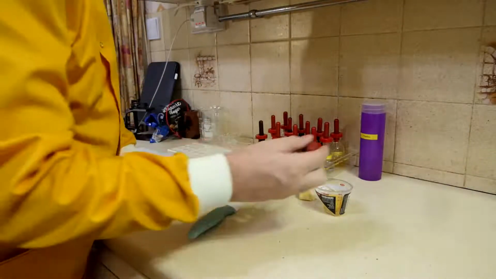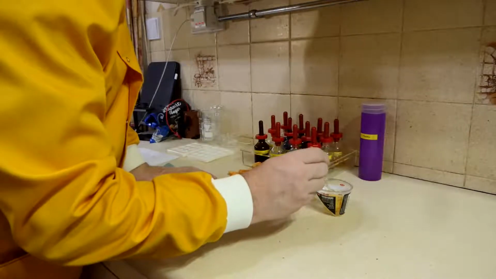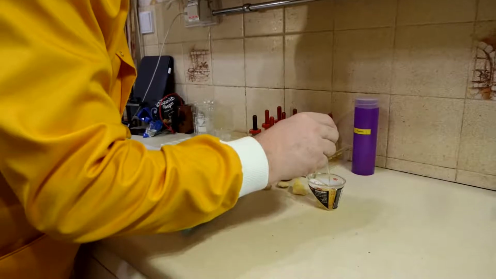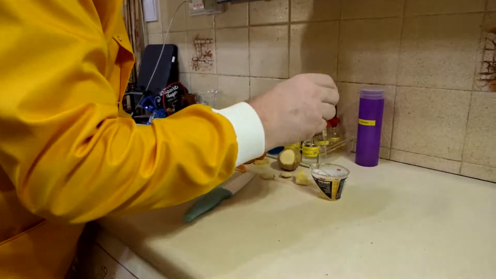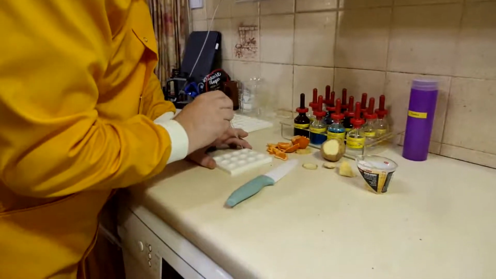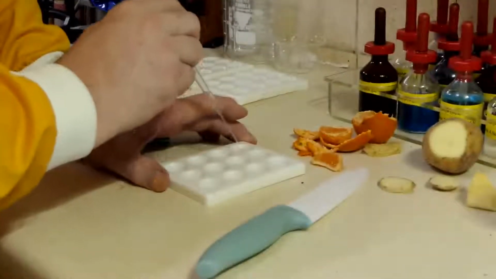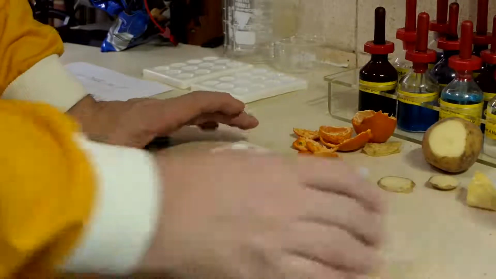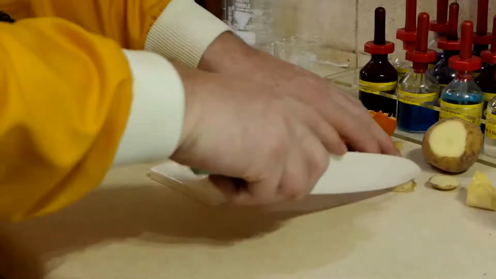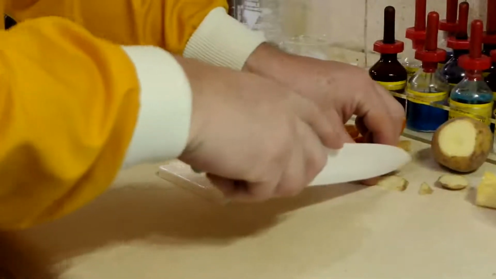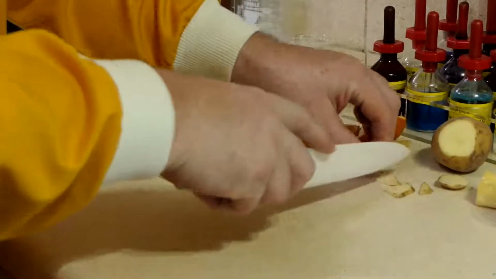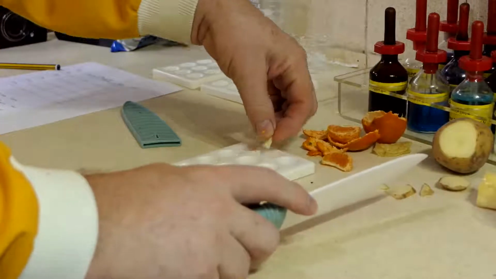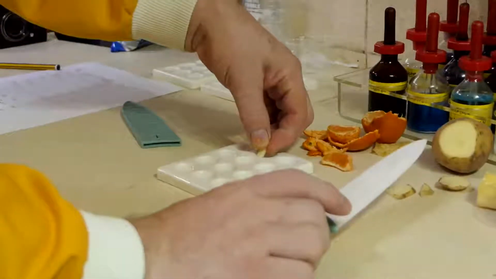So let's take a sample of the egg, get an equal lot. There's a sample of my egg. The next one is one piece of potato. That's a big piece. So I'm going to put my potato in there.